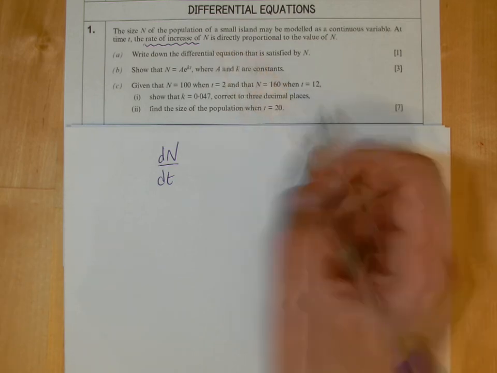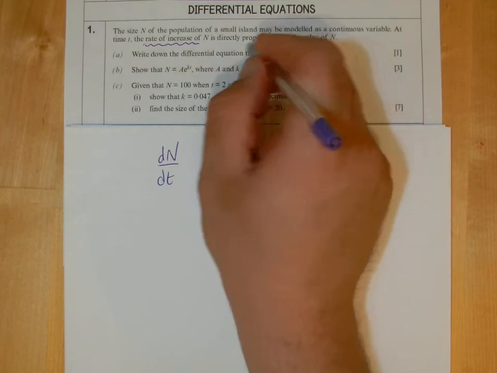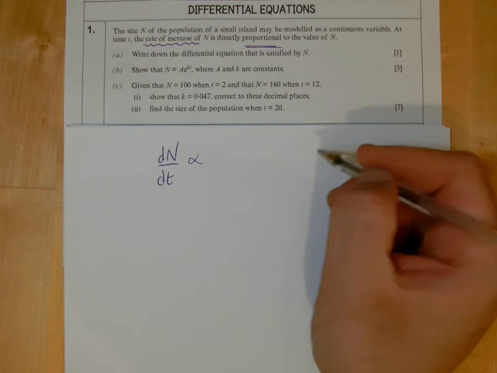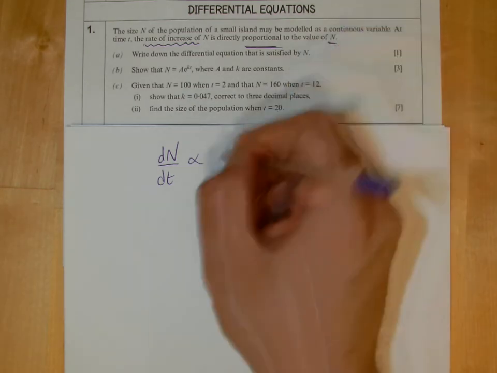And it's saying it's directly proportional to the value of n. So when we see that word proportional, we've got to think back to GCSE, and we use that sort of fish symbol, the alpha symbol, to show it's proportional to the value of n. So that's key there.